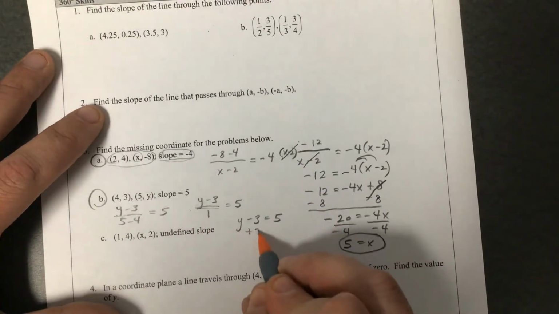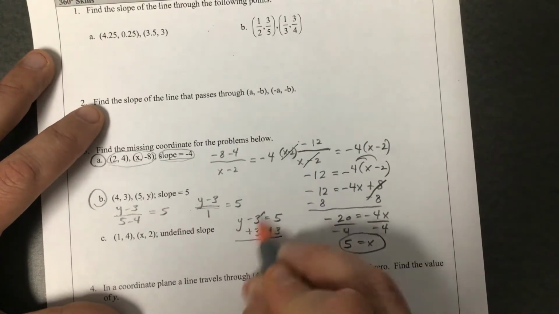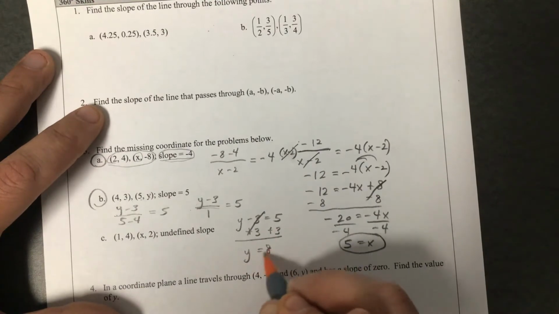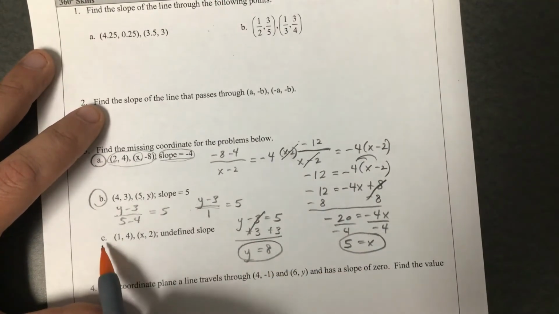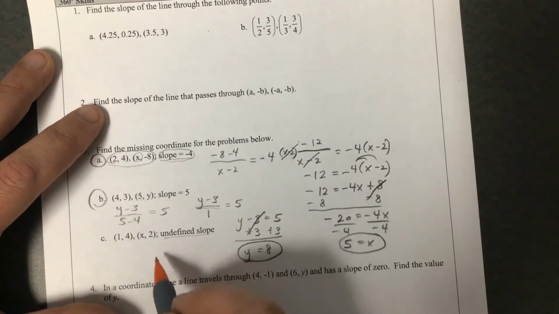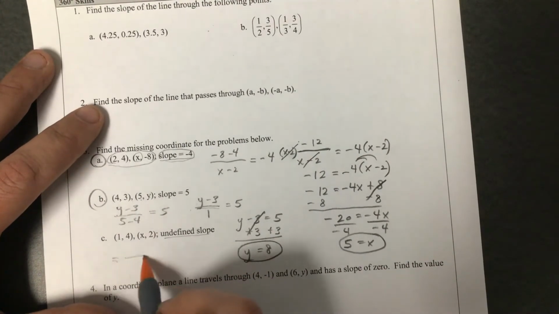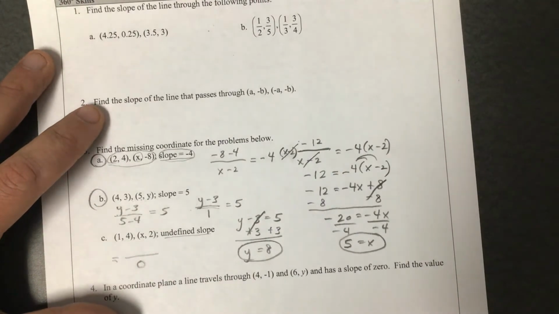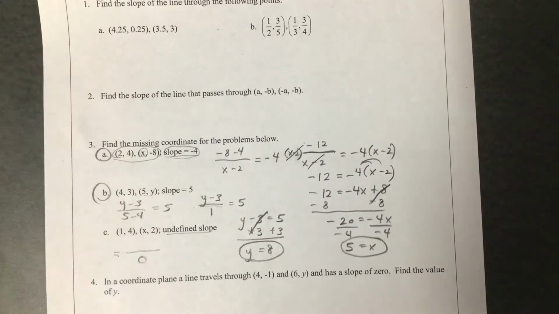And then we'll add 3, and we'll end up with y is equal to 8. Let me give you a hint on C here. It says the slope is undefined. Well, we know when a slope is undefined, our equation on the bottom should equal 0. So I'm going to let you think about how you'd handle that situation.